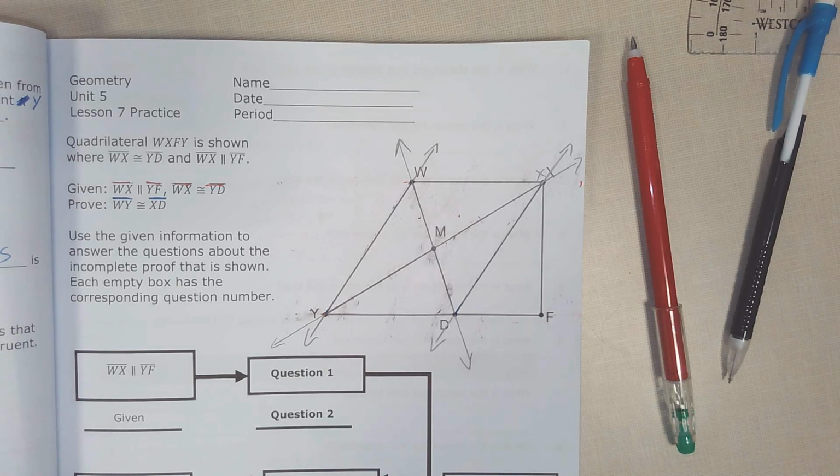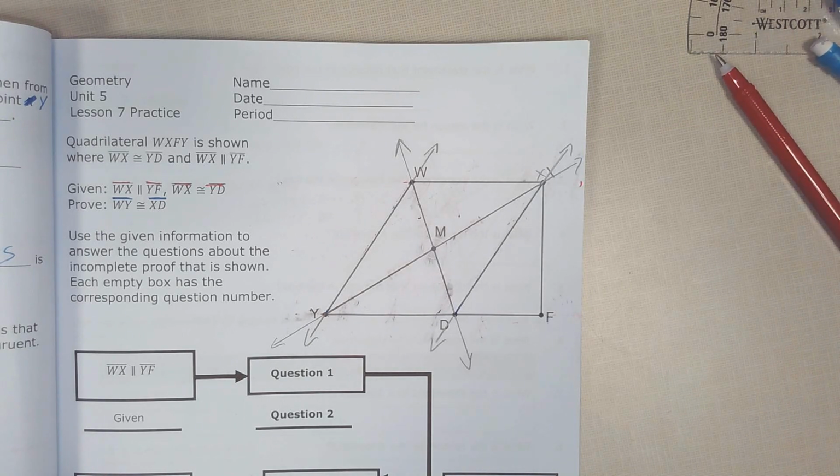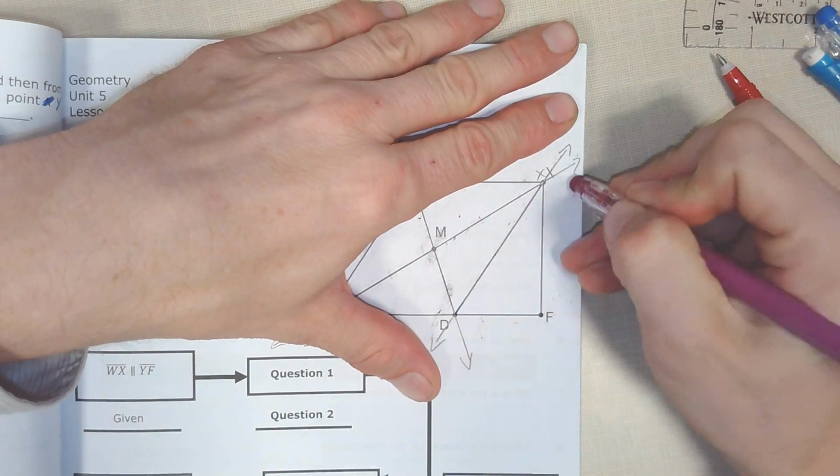Alright, so I'm restarting section 5.7 because the program just stopped on me all of a sudden. So sorry if it looks a little messy.